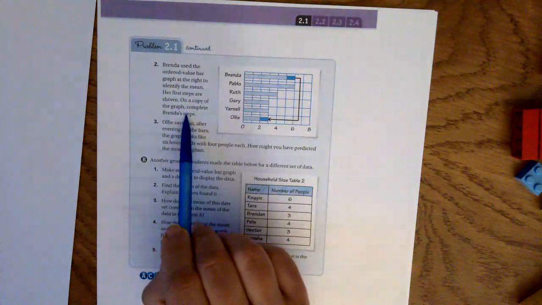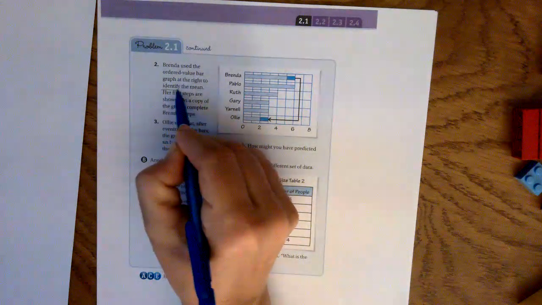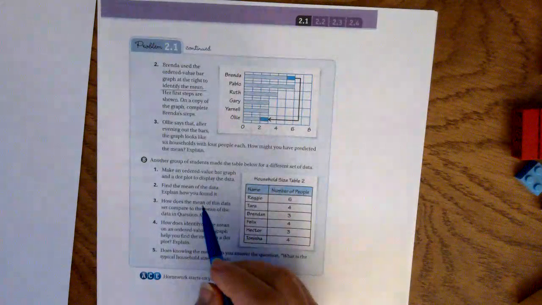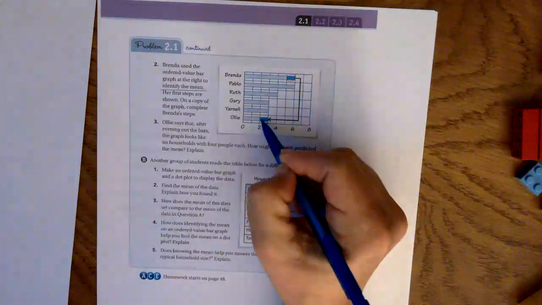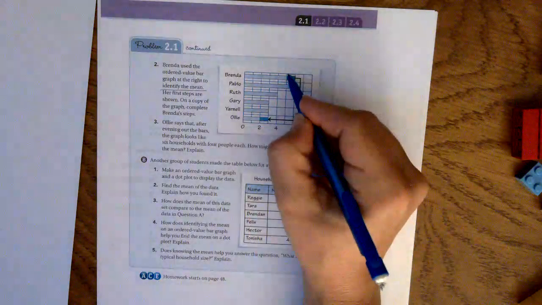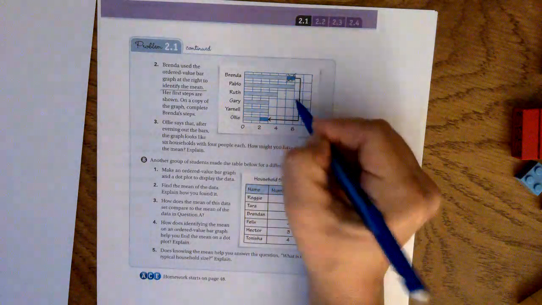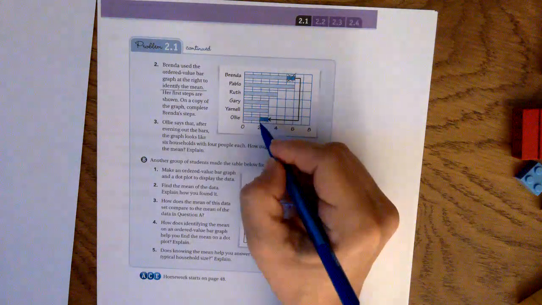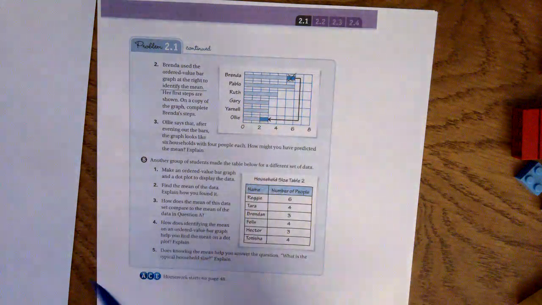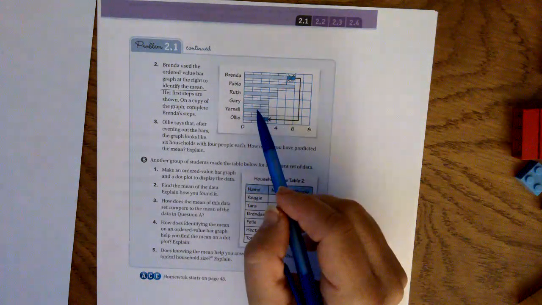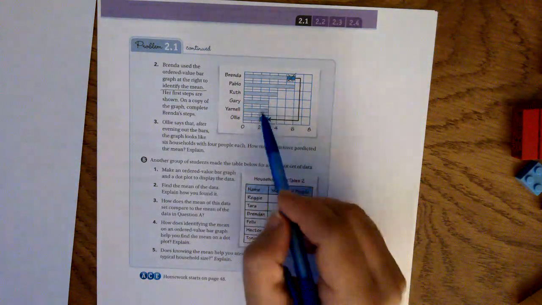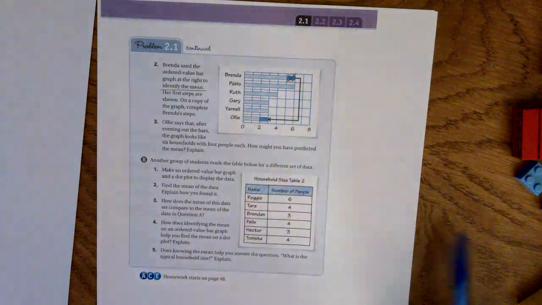Complete Brenda's steps. Brenda's goal was to identify the mean, and her first step was to take this piece and move it down and put it here. So maybe you can say she took that piece off and colored it over here. I want you to complete this graph, very similar to what Brenda did, and to represent what I did with the Legos.